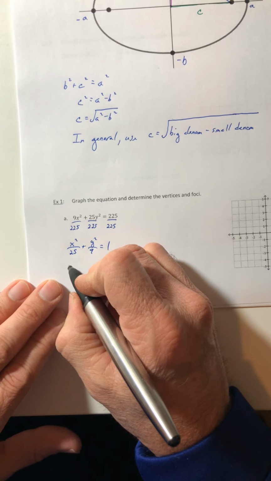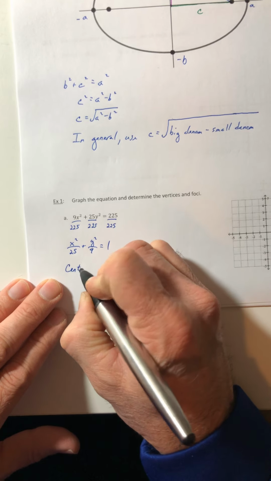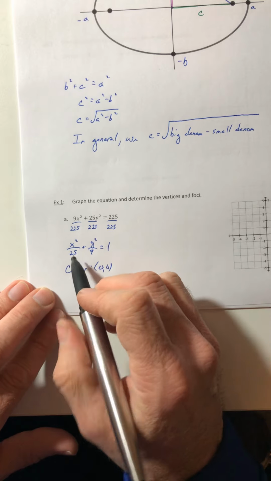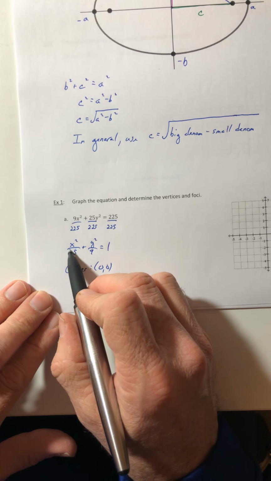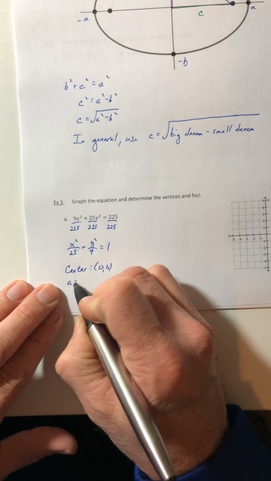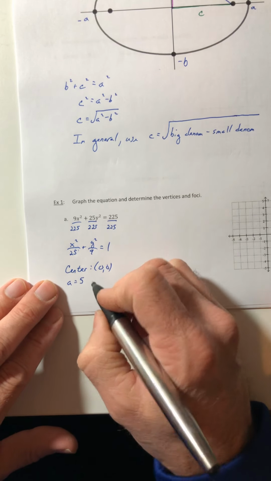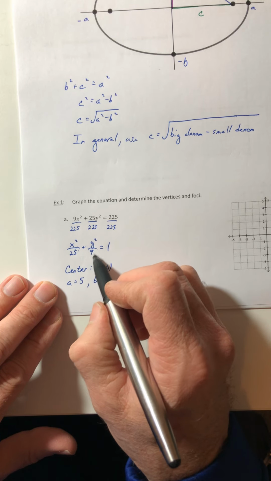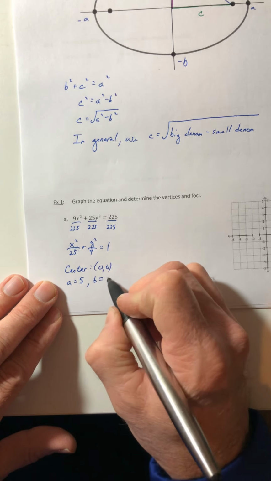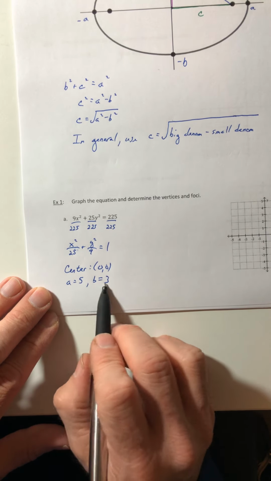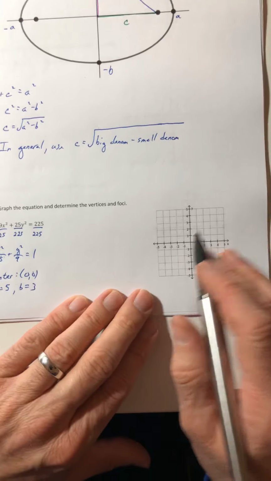So it's in the right format. Now I can get my center. It's right at 0, 0. The A value, look underneath the x's. Square root the 25, and that's your A. The B, it's going to come from underneath the y's and square root that. Square root of 9 is 3. So now you can get your points on your ellipse.